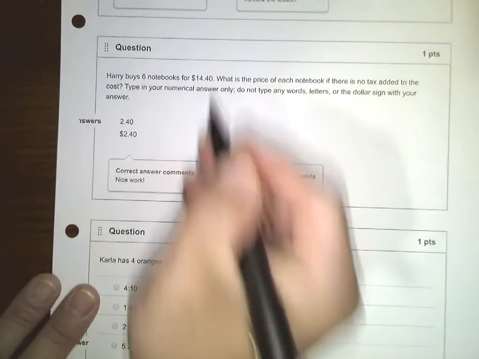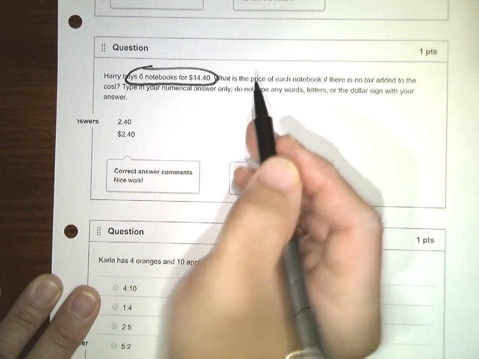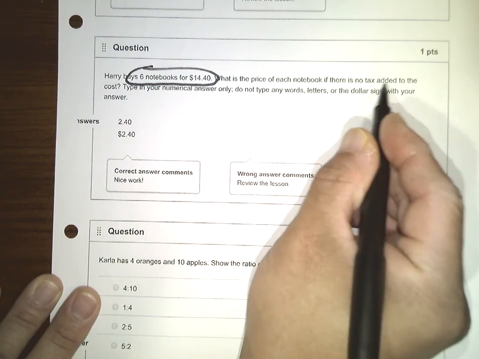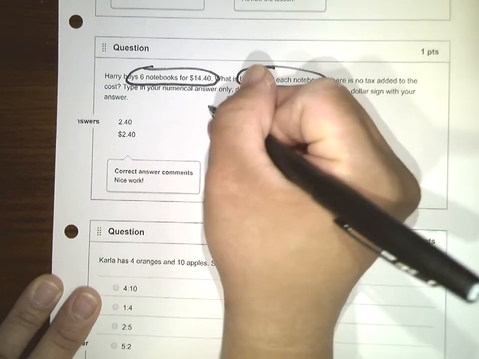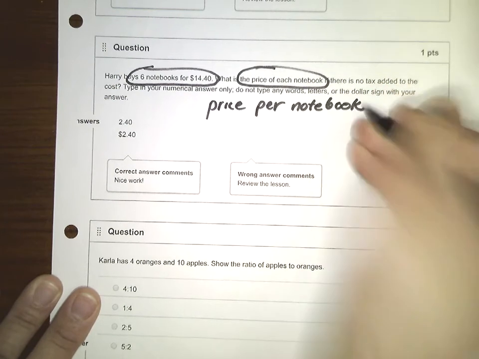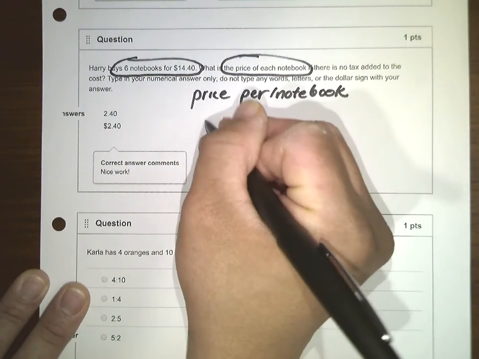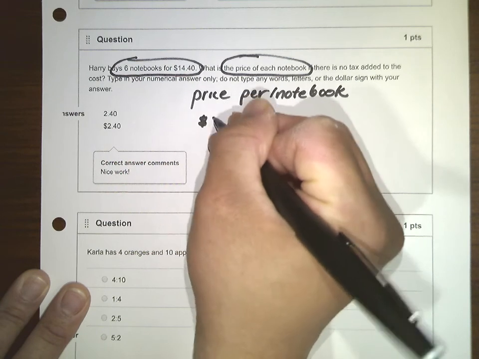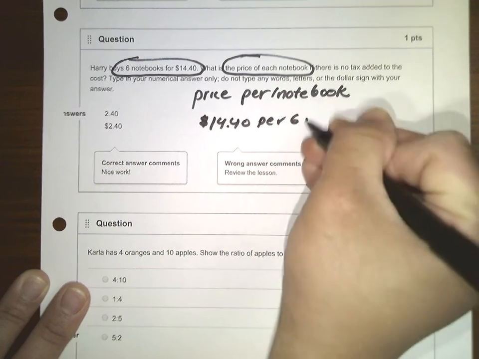All right, here we go. Harry buys 6 notebooks for $14.40. What is the price of each notebook if there's no tax added to the cost? So when they say the price of each notebook, they mean the price per notebook. So this is actually another type of ratio here. So what they're saying is that when they say per notebook, they mean one notebook, right? So you know right now it is going to be $14.40 for 6 notebooks.